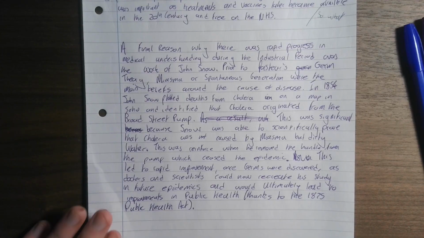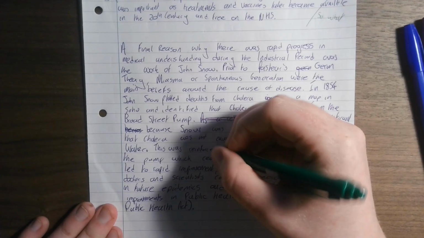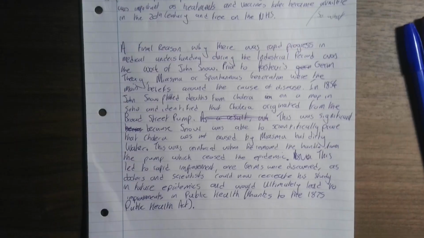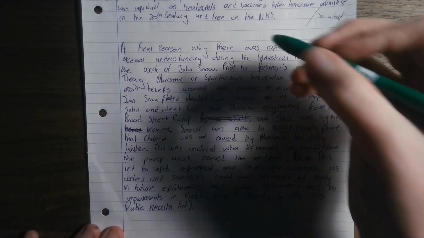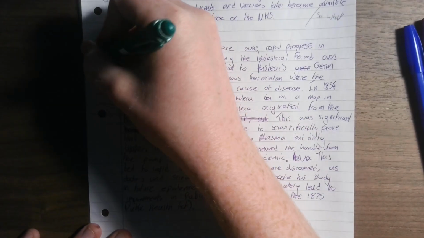This was reinforced. There should be a D there. Let me add that in there in green. This was reinforced when he removed the handle from the water pump, which ceased the epidemic. This led to rapid improvement once germs were discovered, as doctors and scientists could now recreate his study in future epidemics, and would ultimately lead to improvements in public health thanks to the 1875 Public Health Act. And you can see precisely what I've done here. Yet again, I've got my AO2 here.